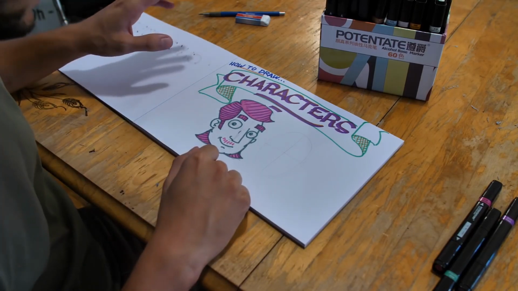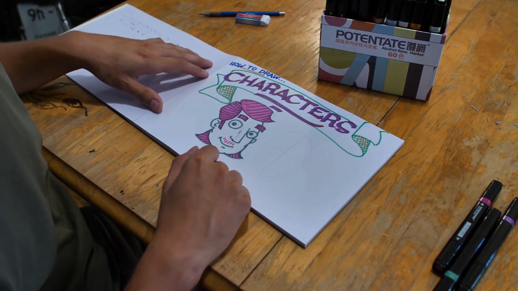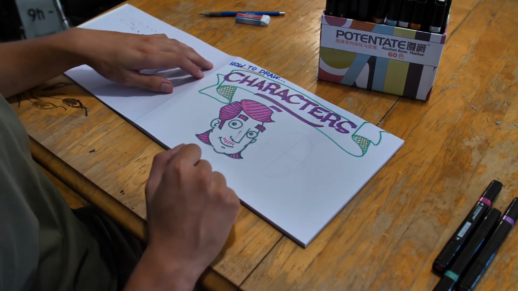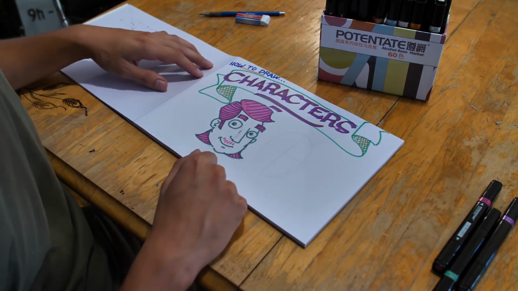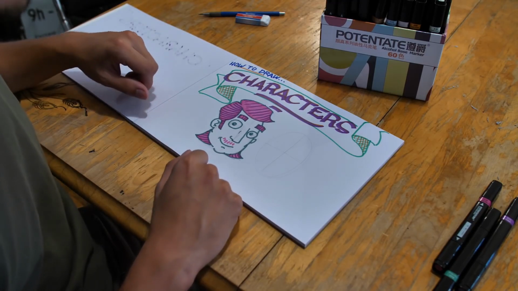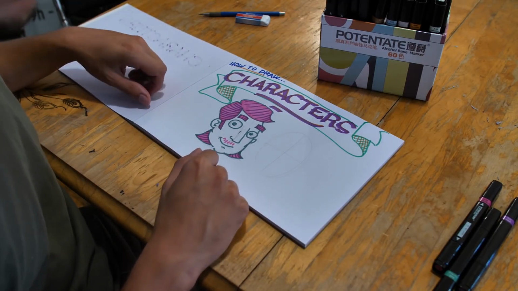Now that you know how to put the basic proportions of a character together, let's see what happens when you mix them up and change things a little bit, and whether you can make that work out for the best or if it'll always look worse. Enjoy!